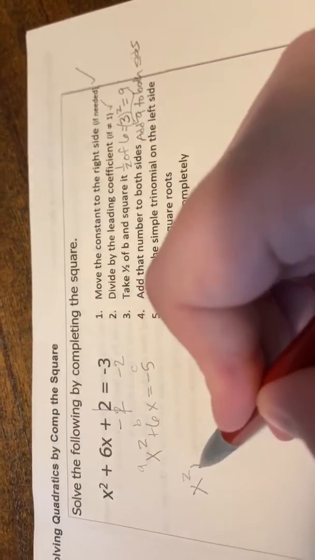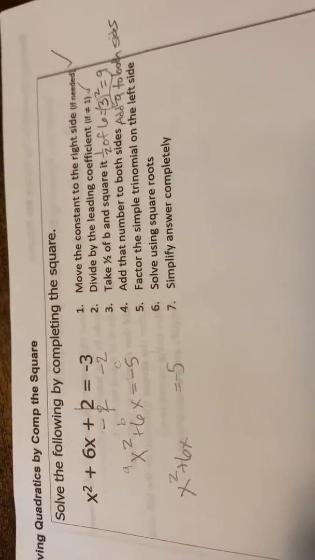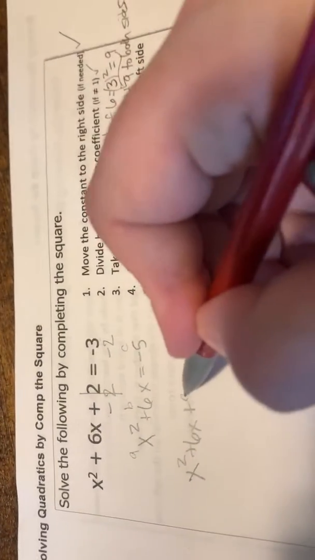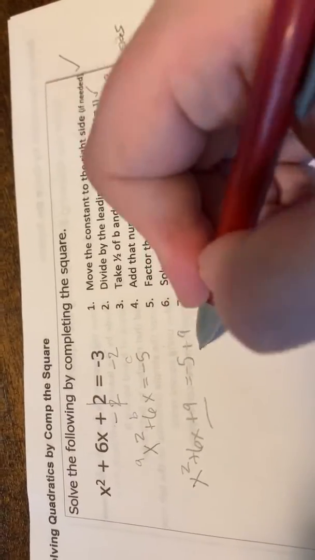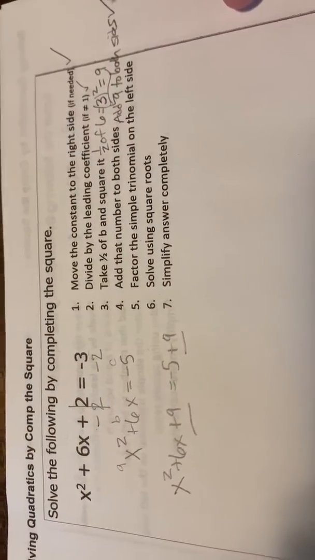So now I finally come back over to my problem. I'm going to add 9 over here on this side, and I'm going to add 9 over here on this side. You've got to do it to both sides, just to be fair. So check.